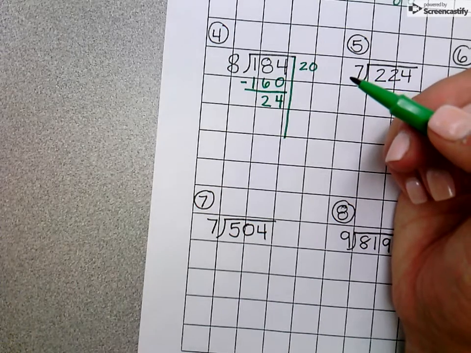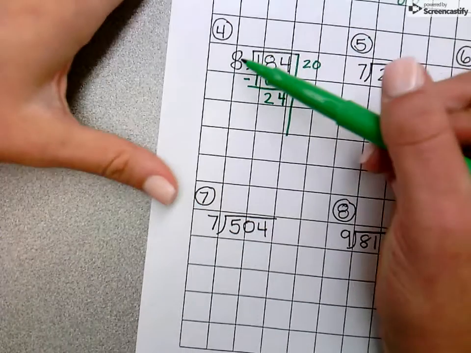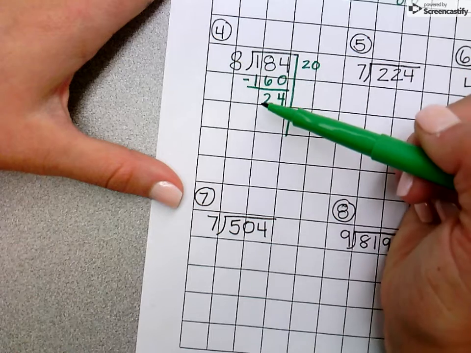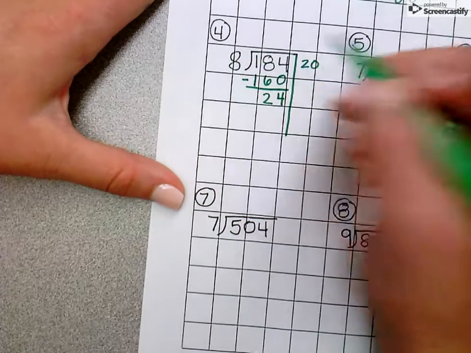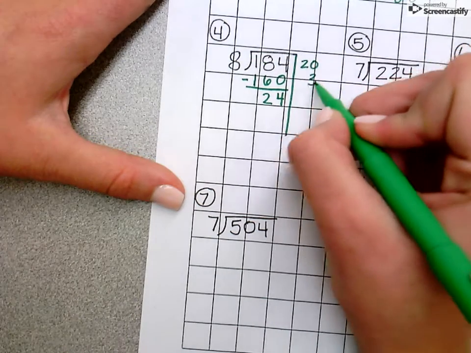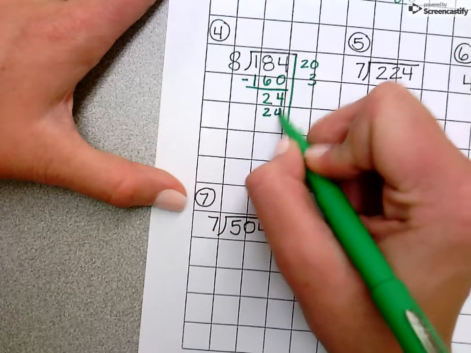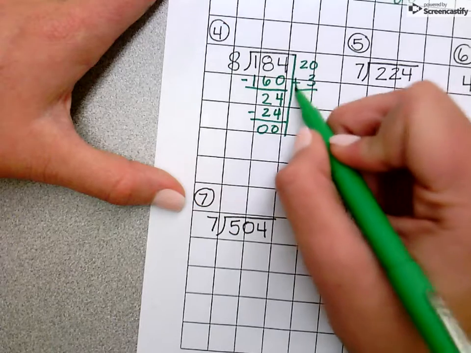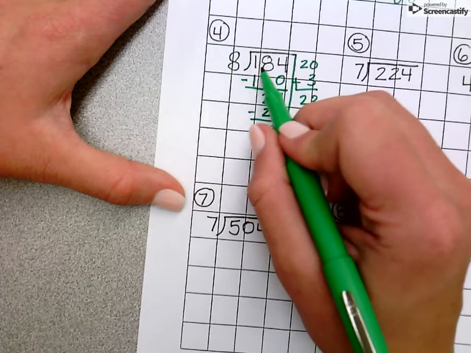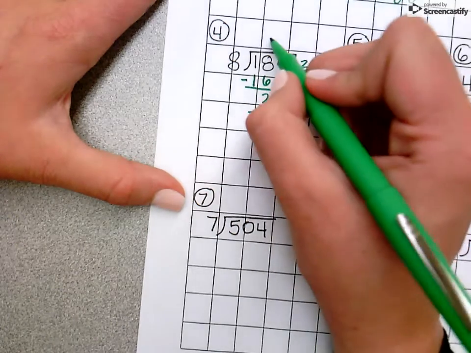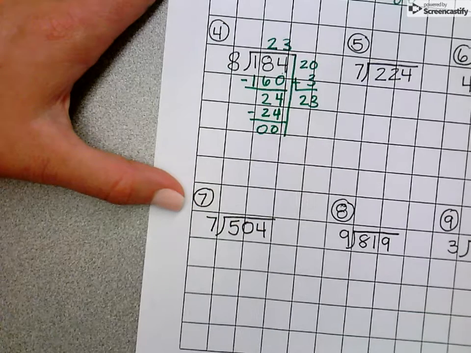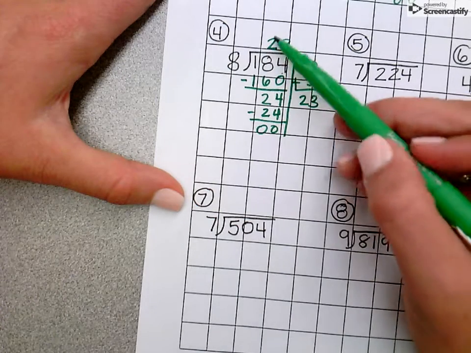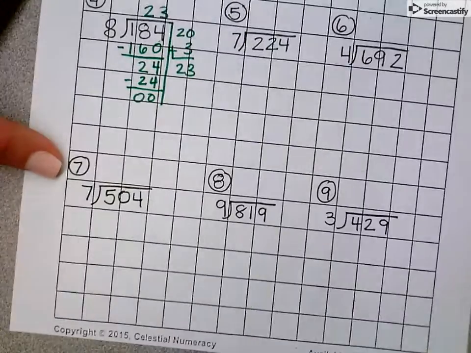These are just the things that are coming to mind for me. How many times can 8 fit into 24? 8 can fit into 24 3 times, because 3 times 8 equals 24. Subtract. Nothing. Add up your partial quotients, 23. 8 can fit into 184 23 times. Notice how my 10s and my 1s are above my 10s and my 1s.